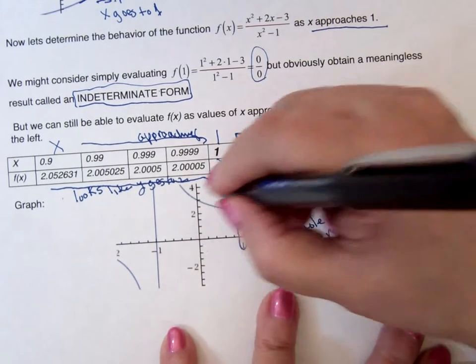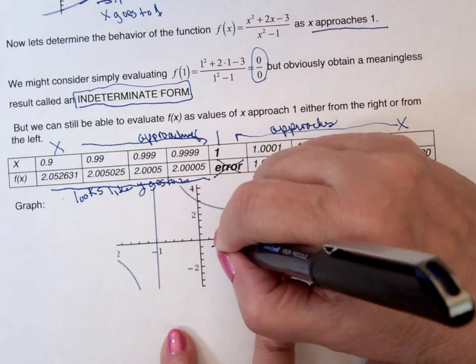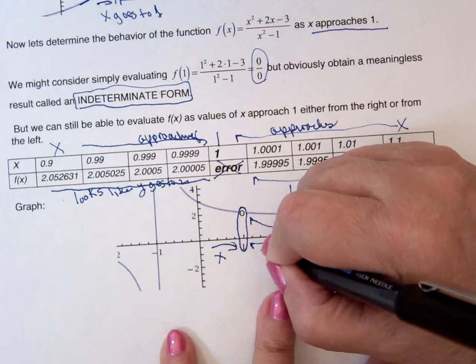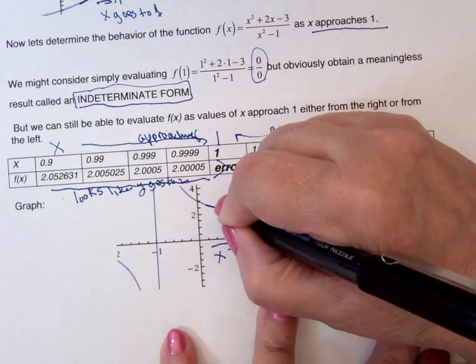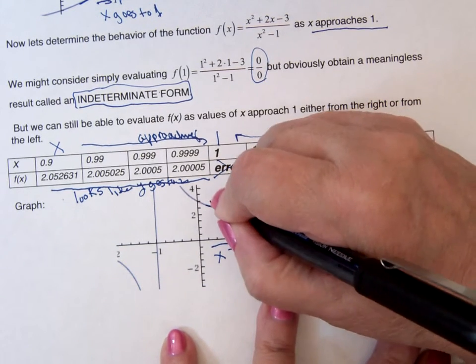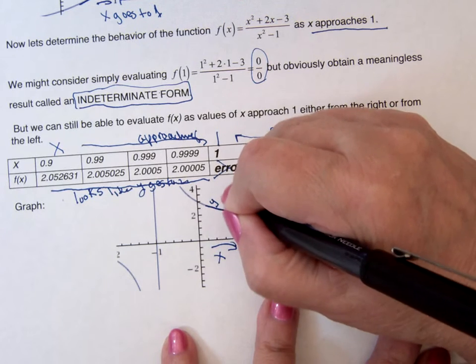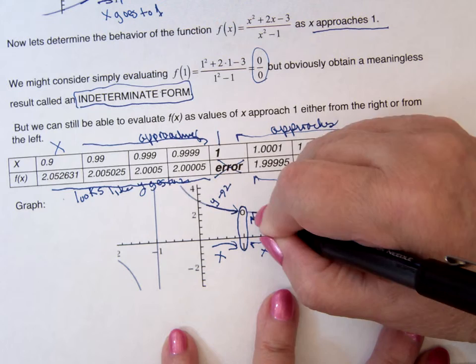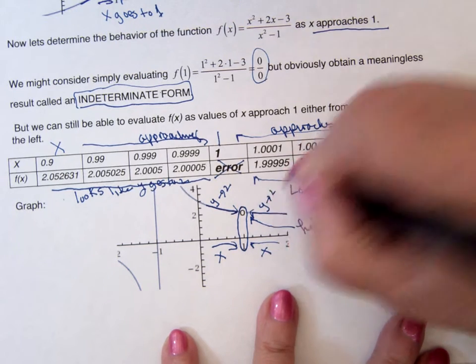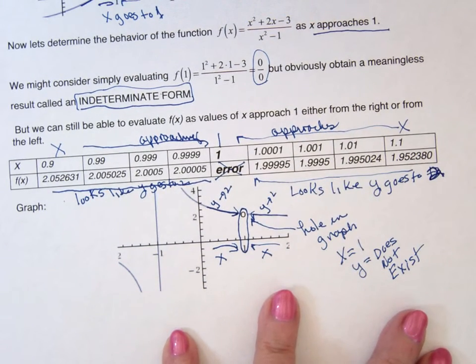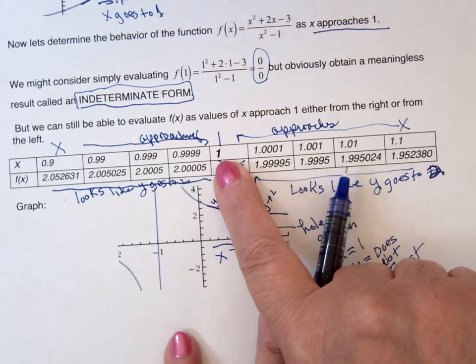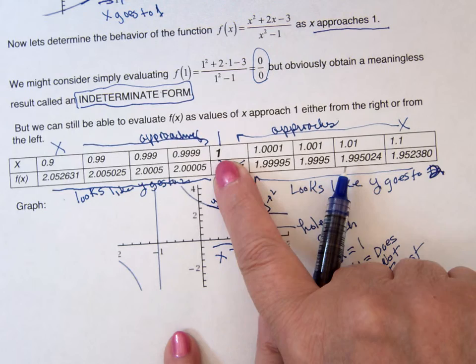But again, as x approaches 1, I notice that y is headed toward a y value of 2. It just doesn't get there. But if I take a look at the table, it sure looks like I can get pretty close. And I say, it looks like it's going to be 2.